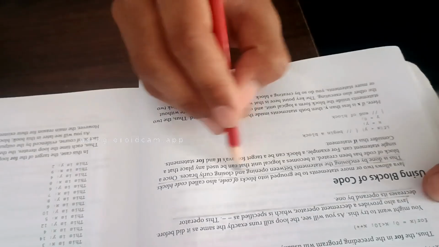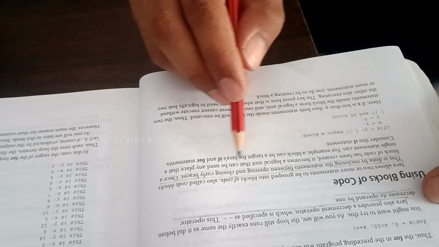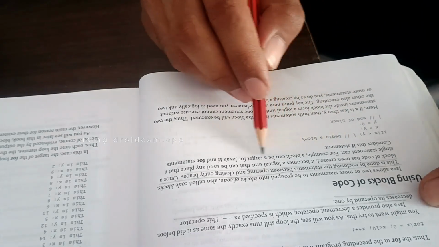Using blocks of code. Java allows two or more statements to be grouped into blocks of code, also called code blocks. This is done by enclosing the statements between opening and closing curly braces. Once a block of code has been created, it becomes a logical unit that can be used any place that a single statement can. For example, a block of code can be a target.